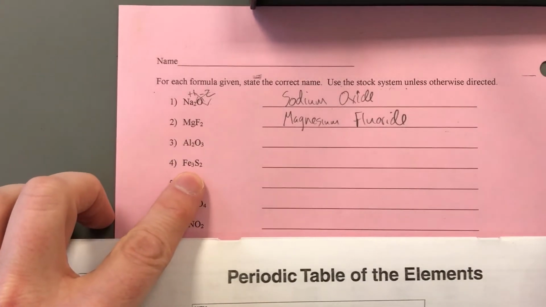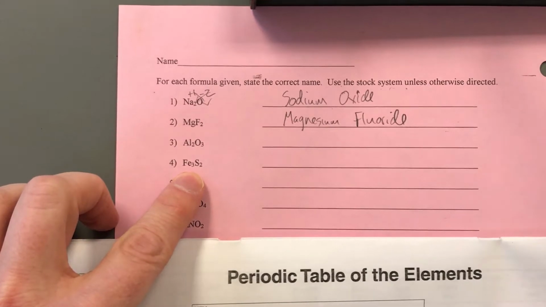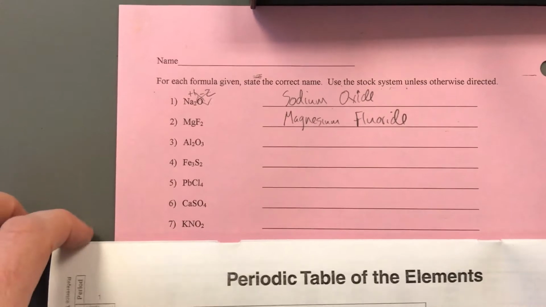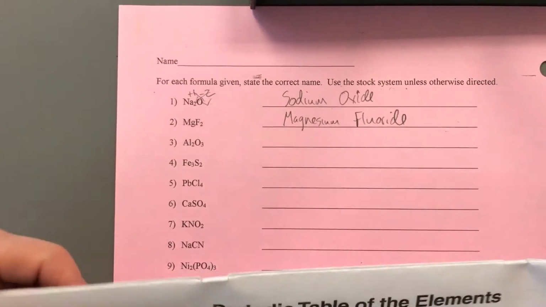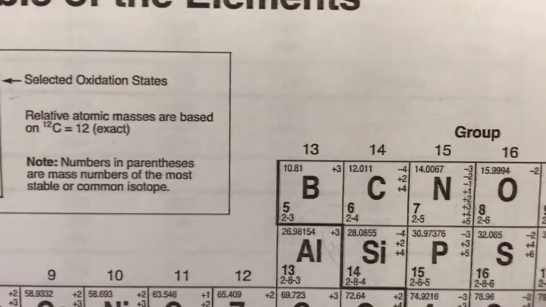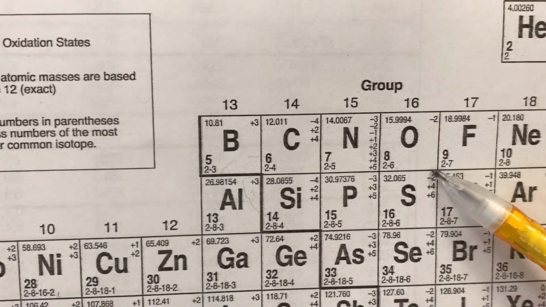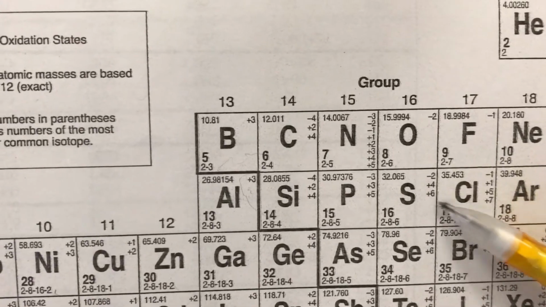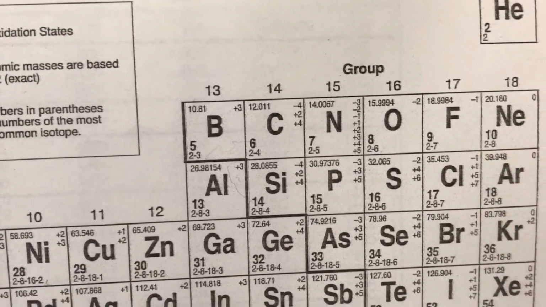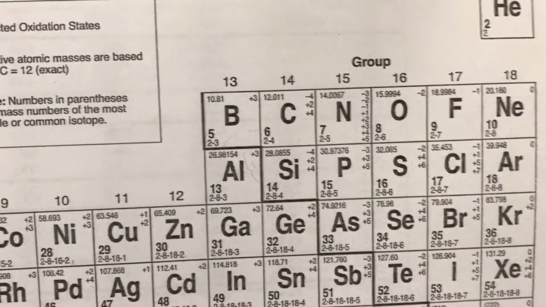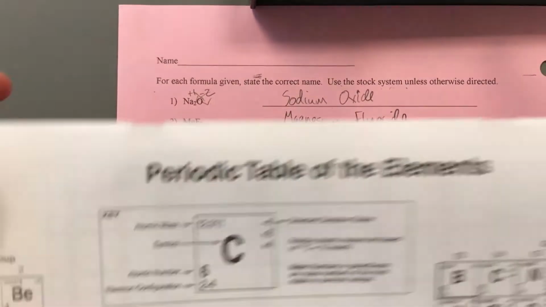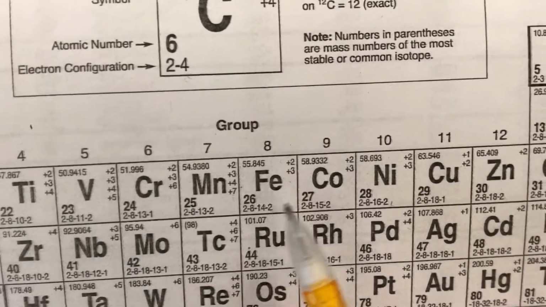Let's jump down to this one, Fe3S2. Not always are you going to see every single oxidation number. If we look at this, we see -2, then +4 and +6. Just because we see some oxidation numbers doesn't mean they're not all the possibilities. From previous examples, iron has multiple options, +2 and +3.